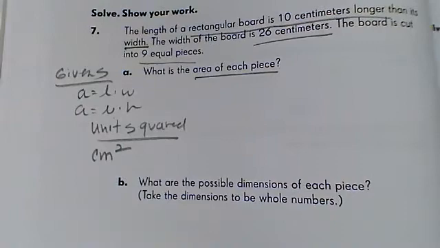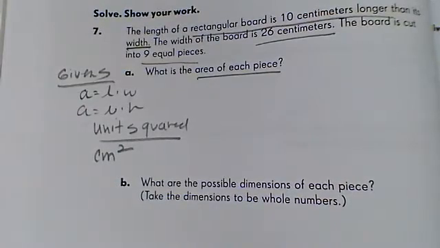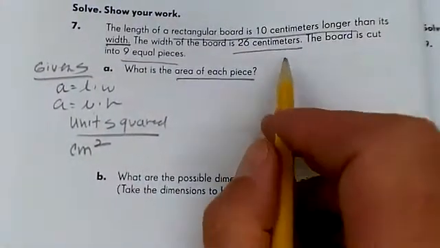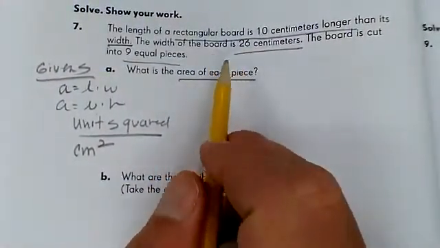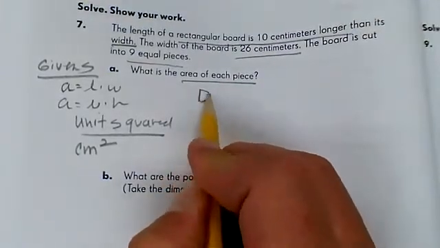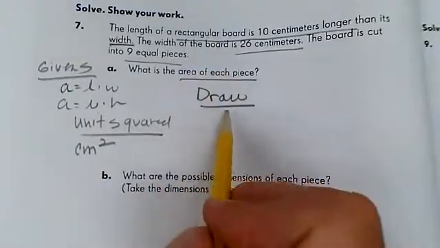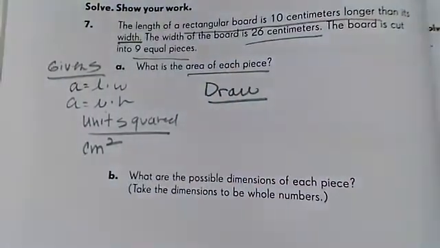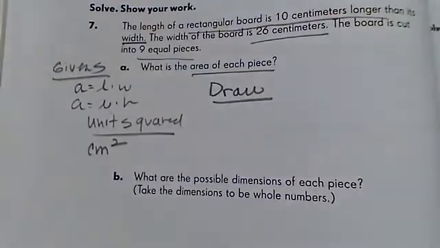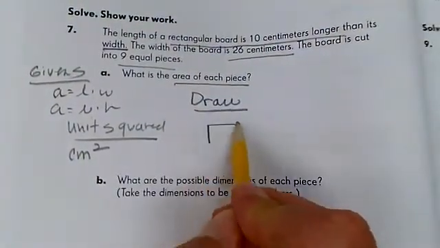Whenever it starts talking about shapes and areas, I like to do a draw. So let's do a draw for this. And it's a rectangular board. So what's the first shape I want to draw? I'm gonna see some hands up. What am I gonna draw, Lauren? Let's just draw a rectangle.